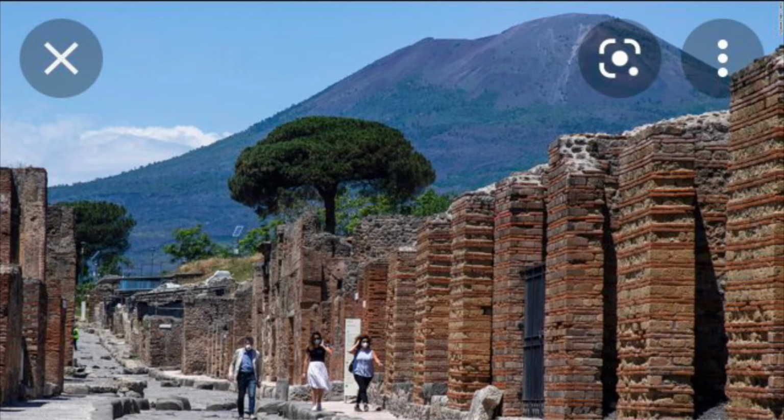And here are the restored ruins of the ancient Italian city of Pompeii, which was completely destroyed by Mount Vesuvius, which is in the background in this picture, when it erupted as a very violent stratovolcano, covering the entire city with ash.